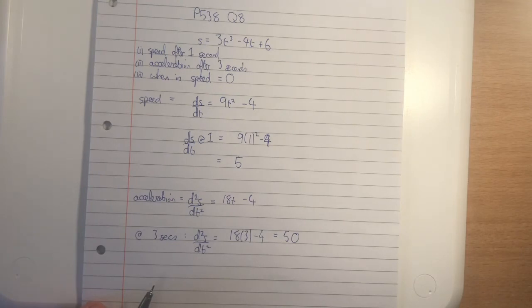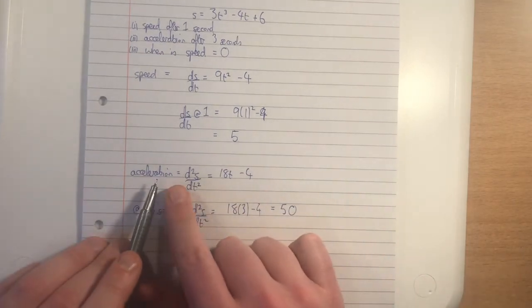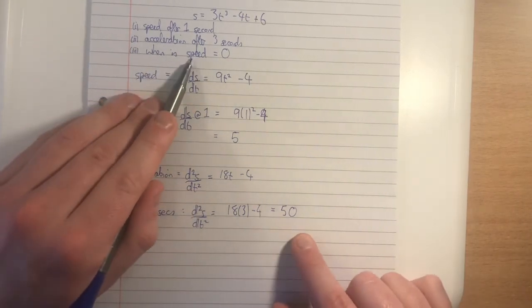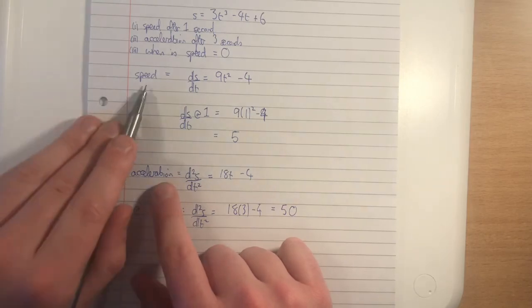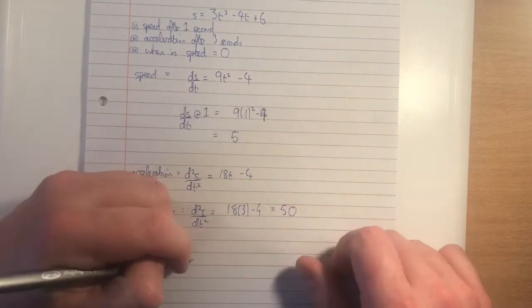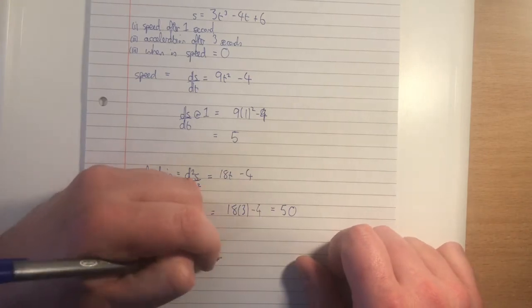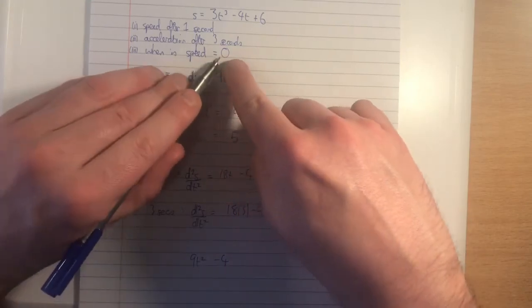Okay, and then the last part, they get you thinking about acceleration, and then they ask you the question about speed again. So we have to get out of our formula for acceleration and get back into our formula for speed, which is 9t squared minus 4. And when is this formula for speed equal to 0?